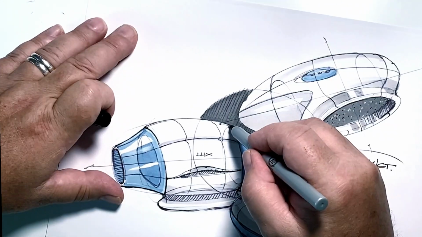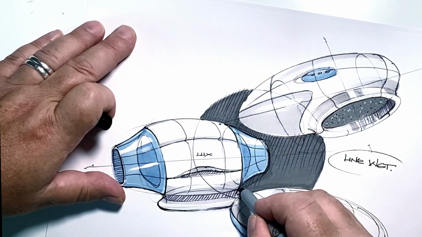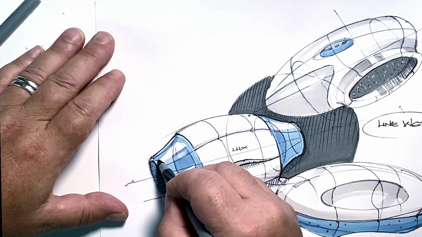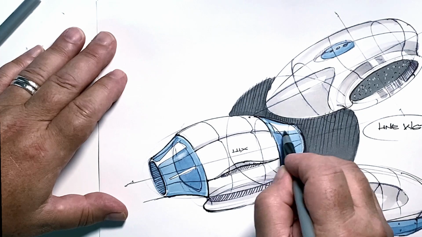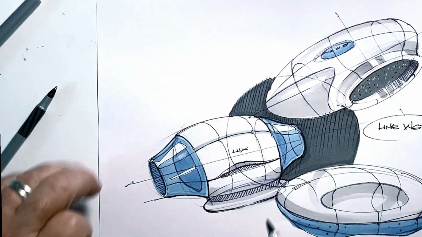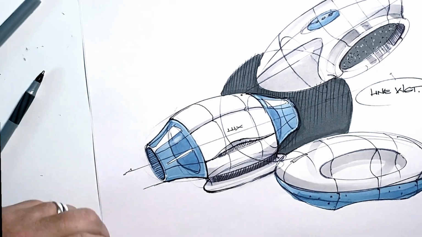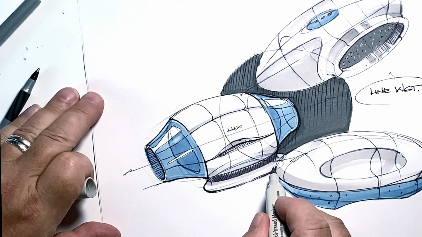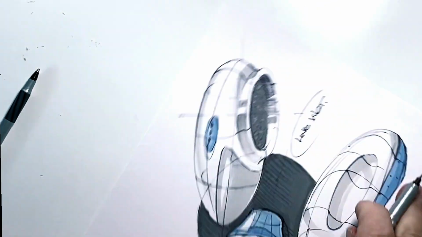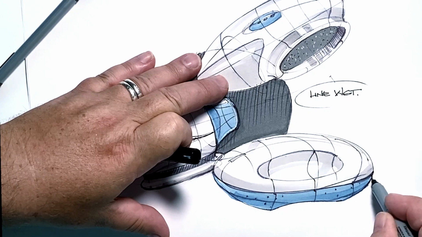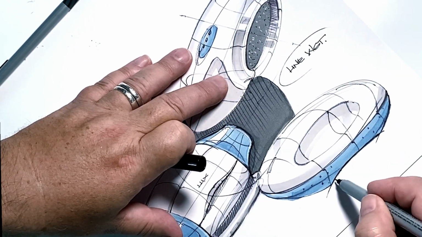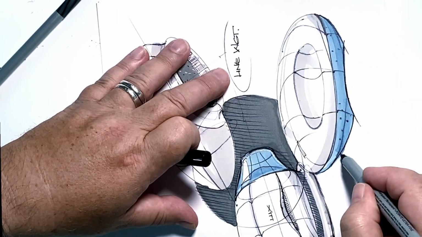I'm constantly turning the page to kind of leverage the right angle for my hand. There, I'm outlining the reflection areas. It's just kind of a stylized technique. A little bit more contrast underneath on the top of the stand. Now here also more contrast in my line weight.